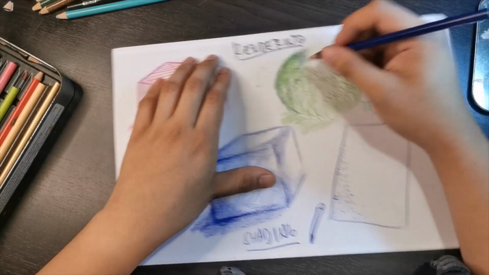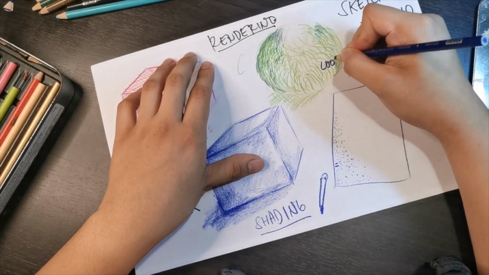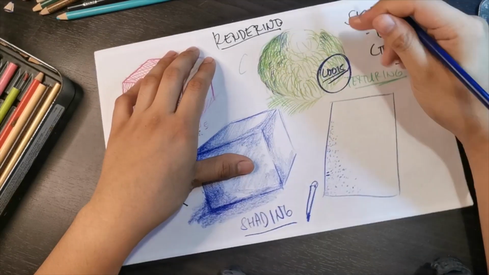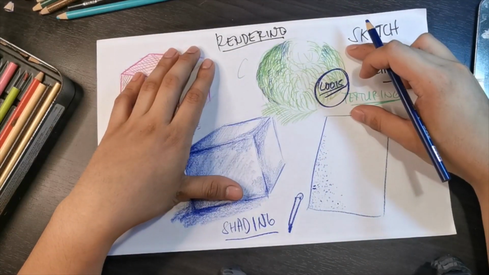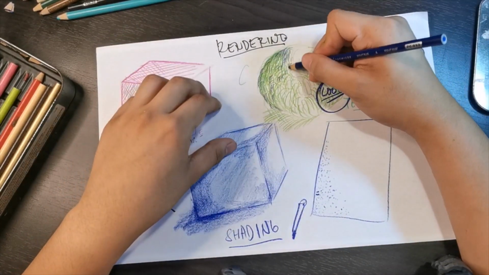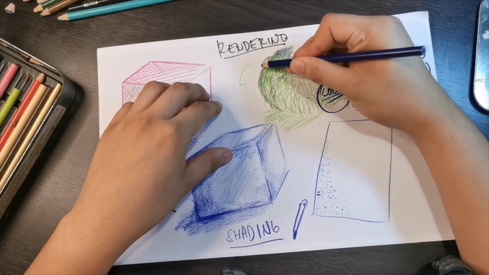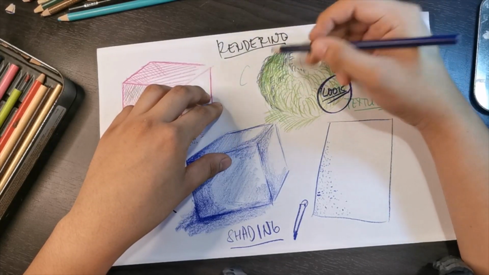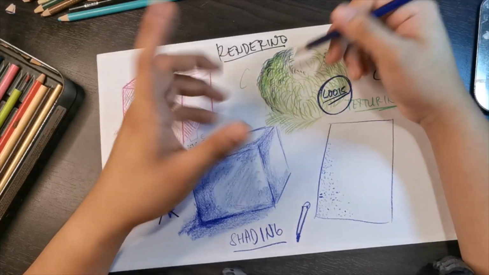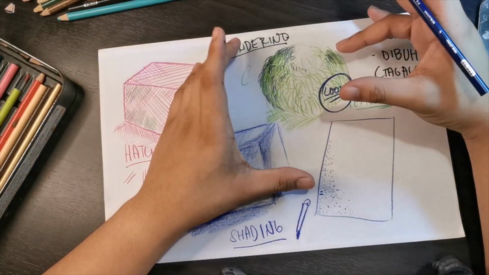Now the goal is you always look in your subject, and always try to capture the essence of the subject. So minsan less is more will work, but sometimes you can still add a bit more to make it, well, kamukha ng subject.